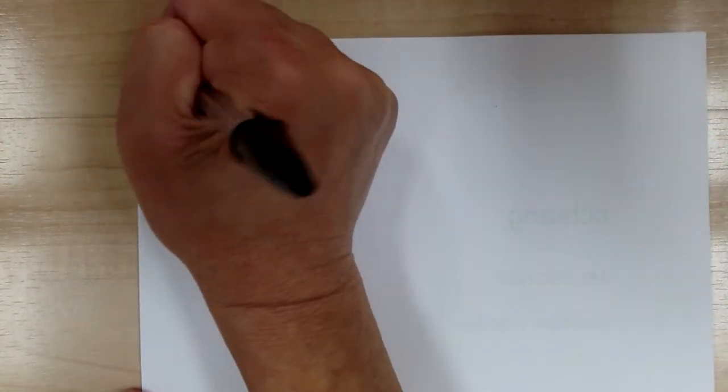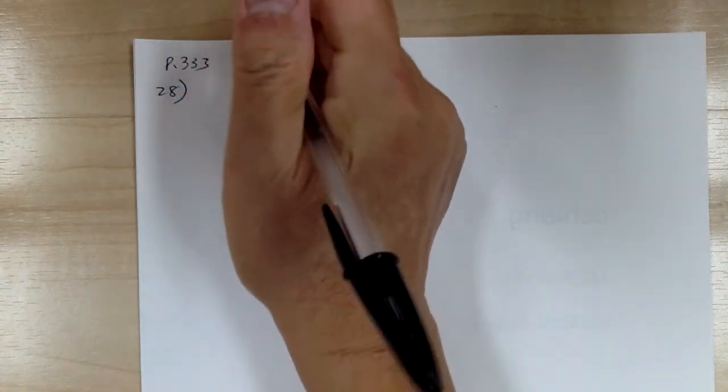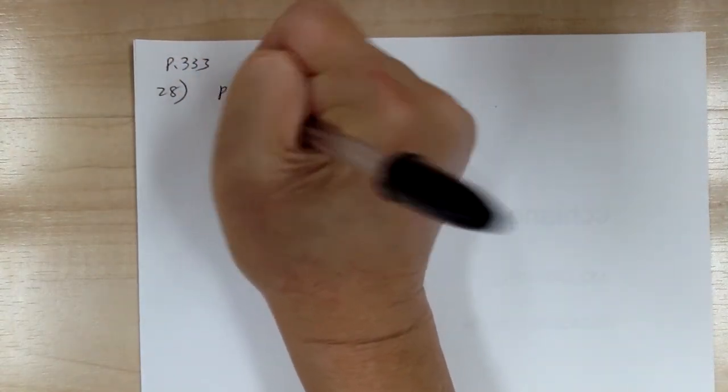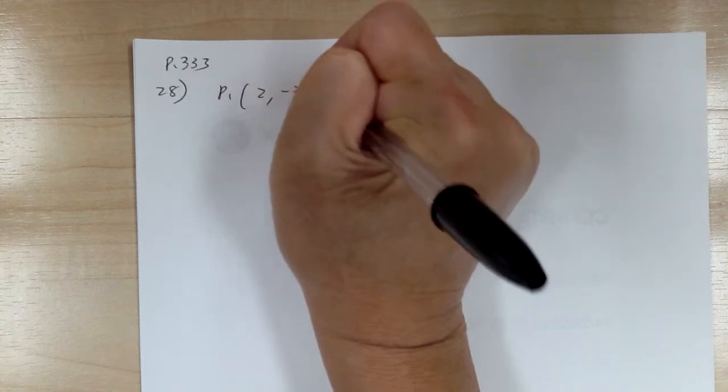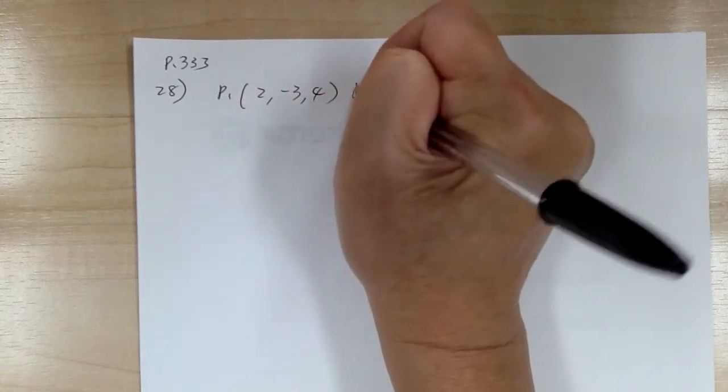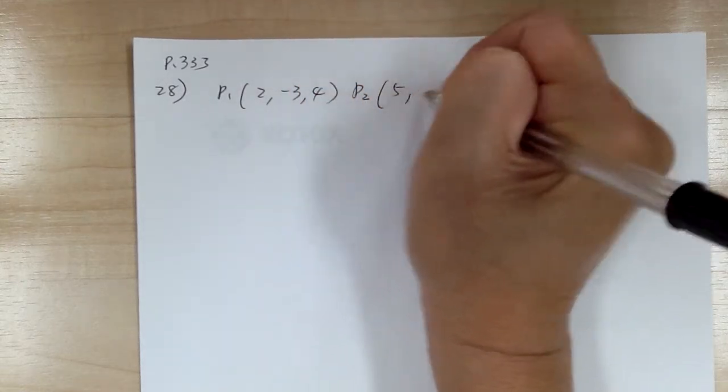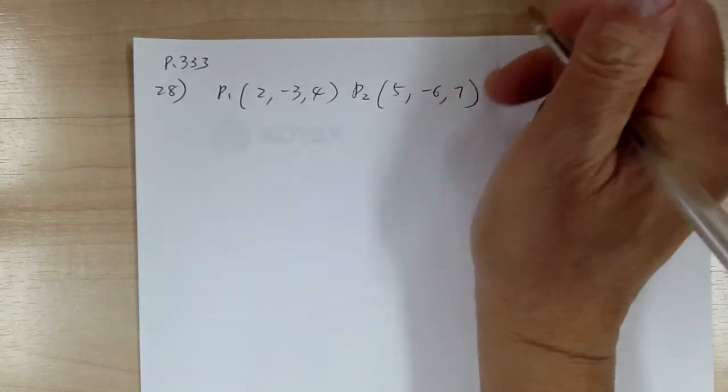Okay, let's go to 28. P1 at (2, -3, 4) and P2 at (5, -6, 7).